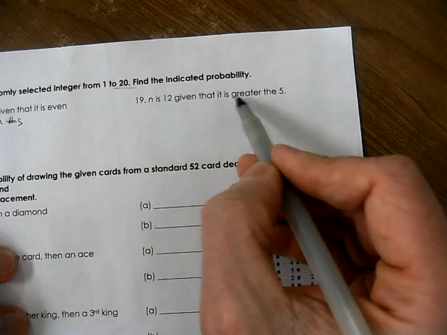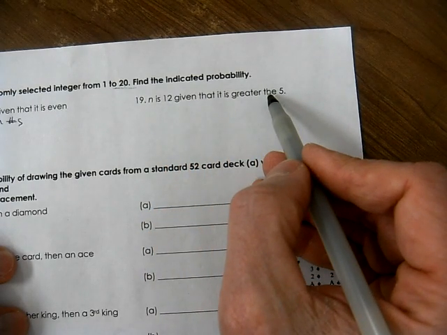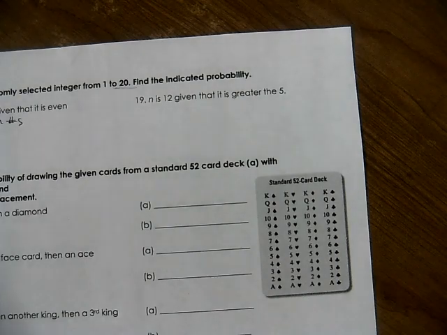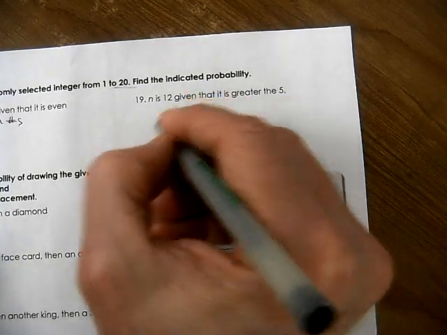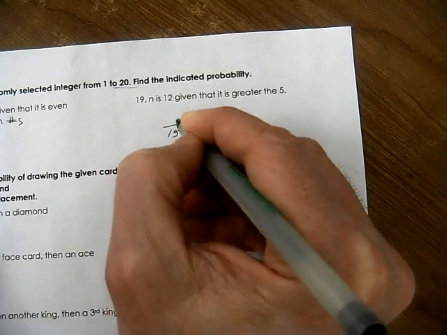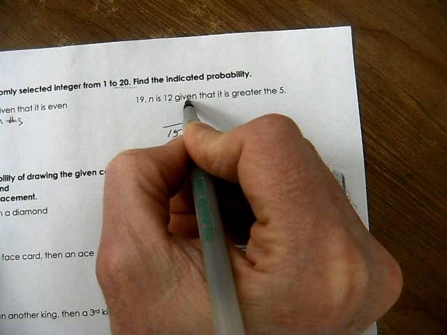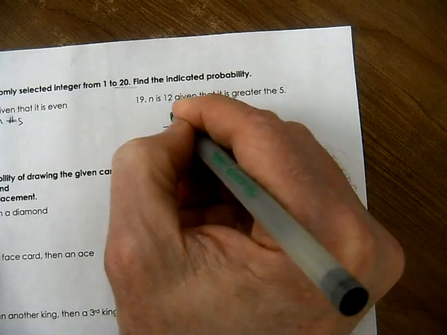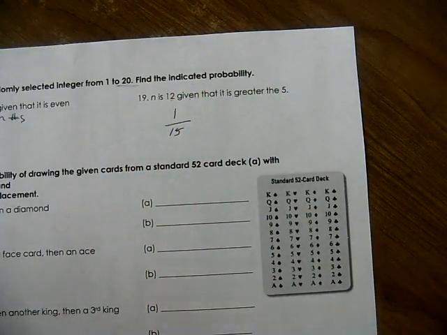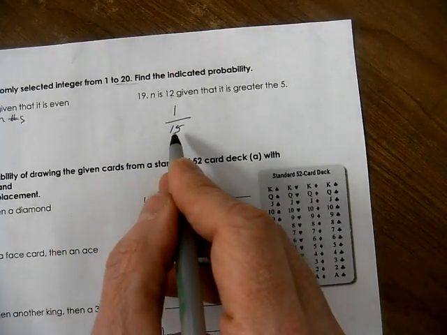N is 12, given that it is greater than 5. Numbers greater than 5. There are 15 numbers greater than 5, up to 20. So there's 15 numbers. The number is 12, given that it is greater than 5. So the probability, there's only one number, that is 12, that is greater than 5. There are 15 possible numbers.